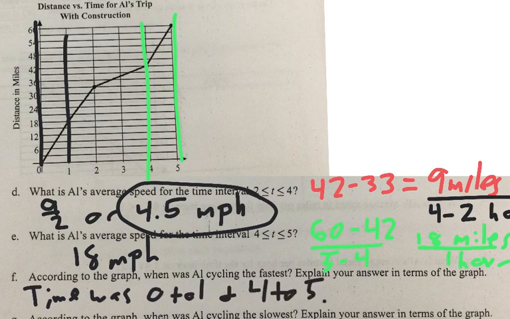And now what does that look like on the graph? Where he was going the fastest, what does that look like? Like, how could we know he was going the fastest there just by looking at the graph? More of a steeper slope.